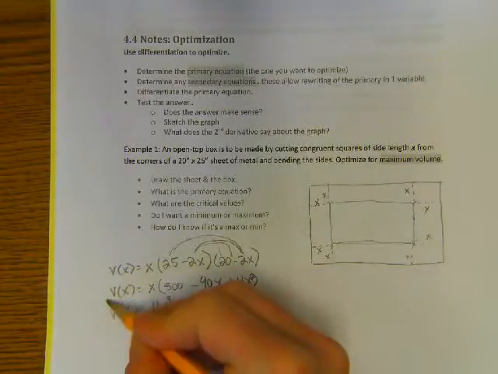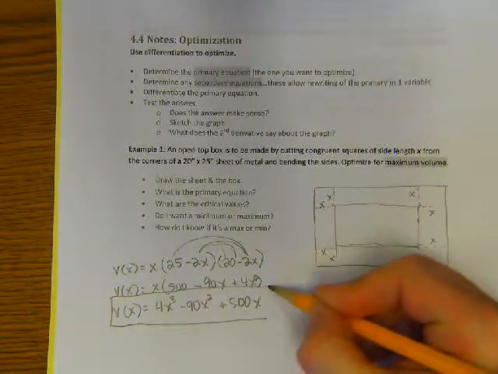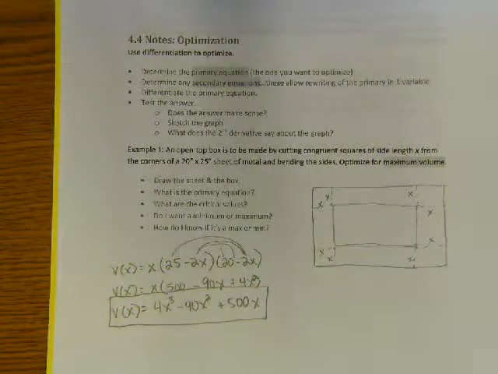Okay. And I want to maximize this. Now, how would we do this in pre-calculus last year? We would have graphed the volume and we would have looked for a maximum. How do we use what we now know in calculus to do that? Take the derivative, find the critical numbers, and find which one is the maximum.